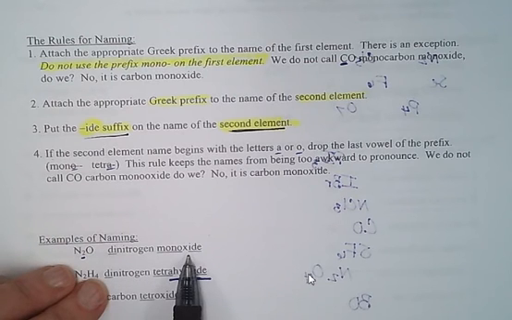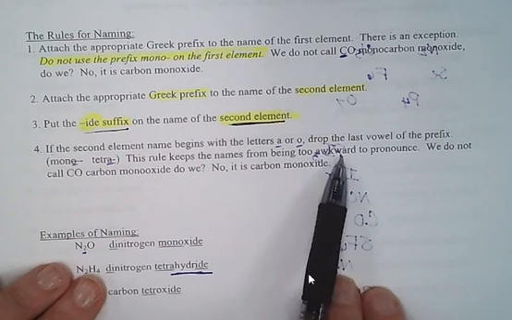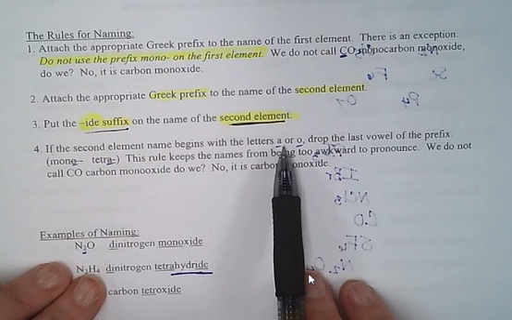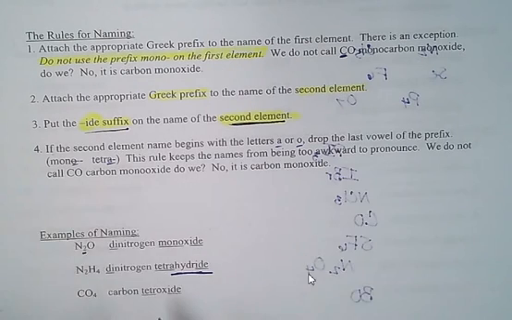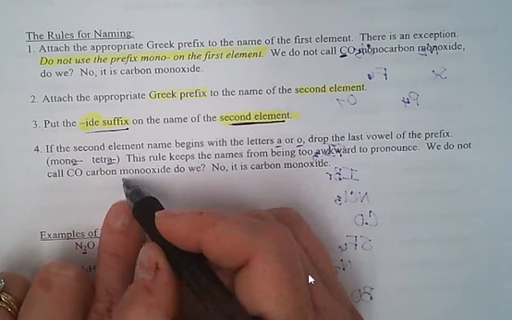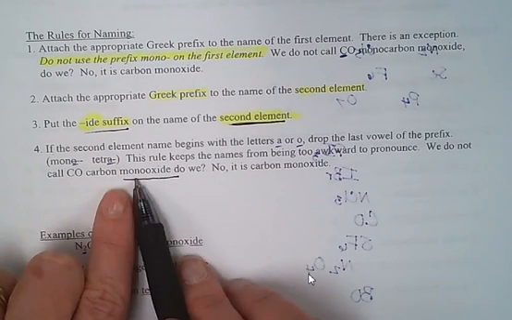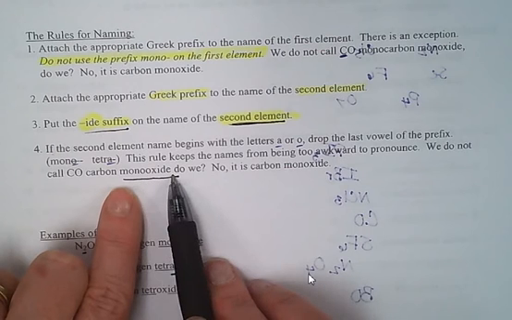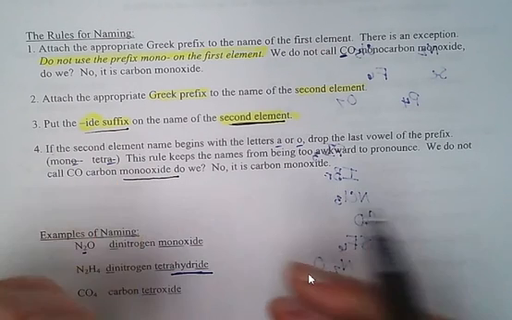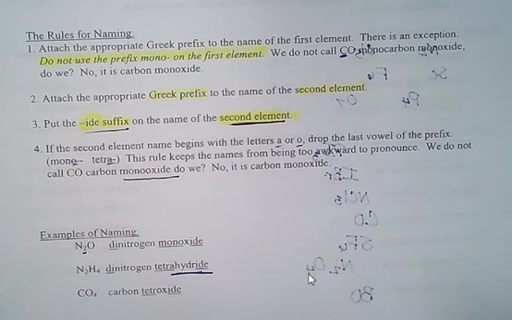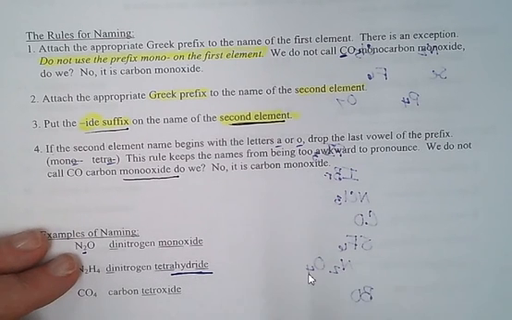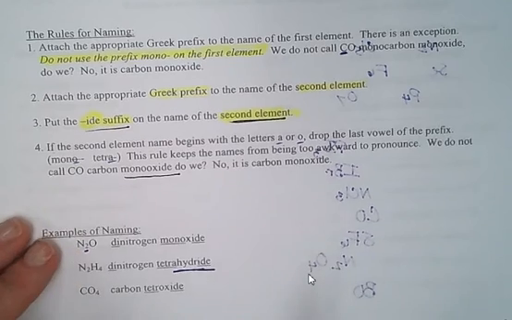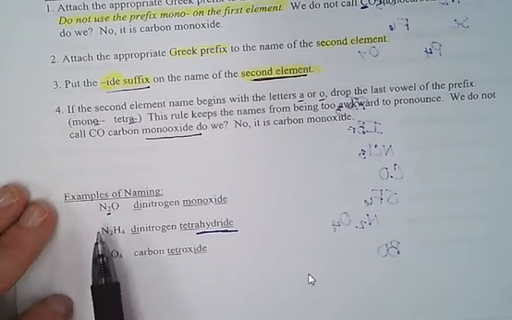And then this fourth rule isn't really that super important. If it ends in an A or an O, you drop it and you bring it together. So like for example, carbon monoxide, you don't say mono-oxide, you say monoxide. So it just meshes those two together. It's not going to be that big of a deal, knowing that you know the prefix and the element is the most important there. So when we look here, we've got dinitrogen monoxide.